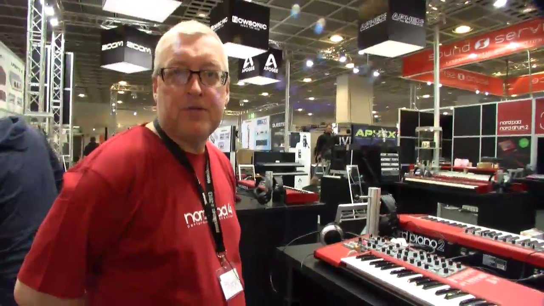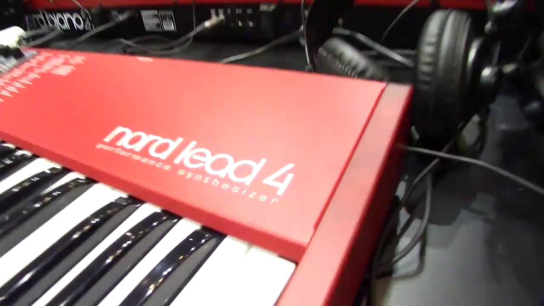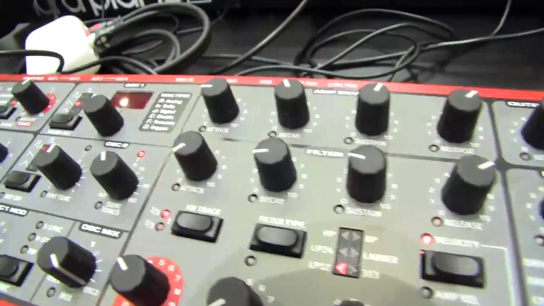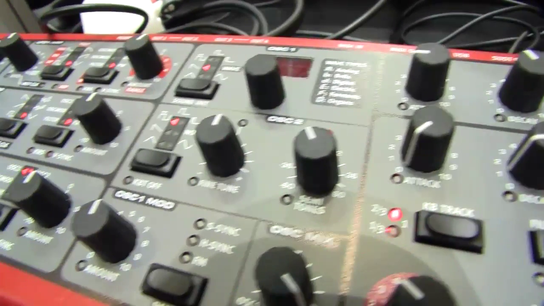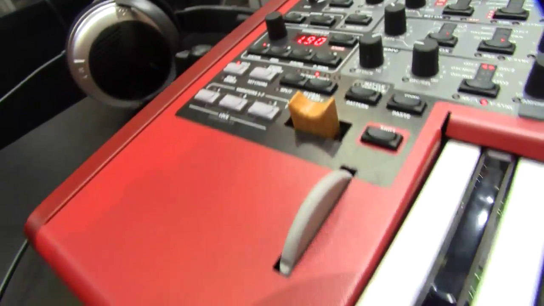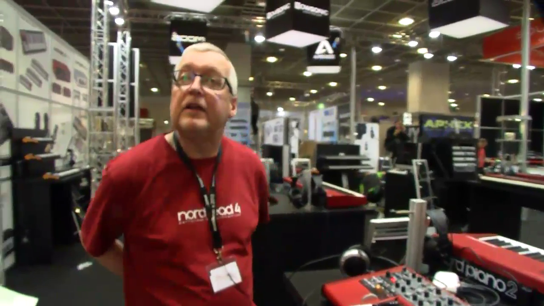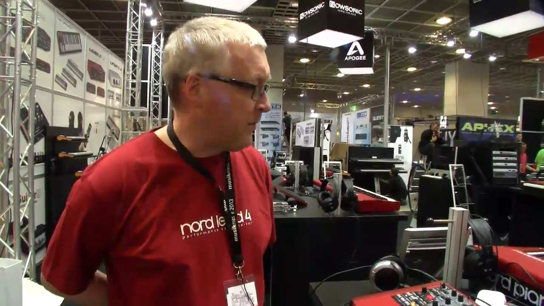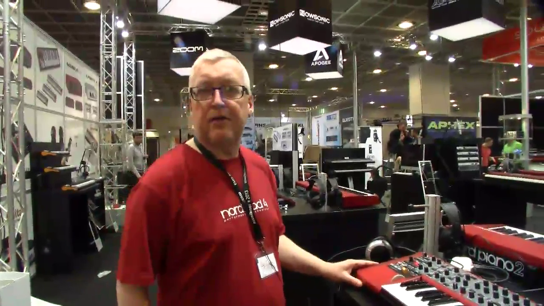I'm here to talk a little bit about our latest entry on the synthesizer market, the Nord Lead 4. This is the latest and we think greatest member of the Lead family. A digital synthesizer which is extremely performance oriented. The basics are the same, the same virtual analog synthesizer engine that we have been working on since 1995, with a couple of very powerful additions to this unit. Let me just talk you through a couple of the things and then I'll play some sounds and we'll hear what it sounds like.